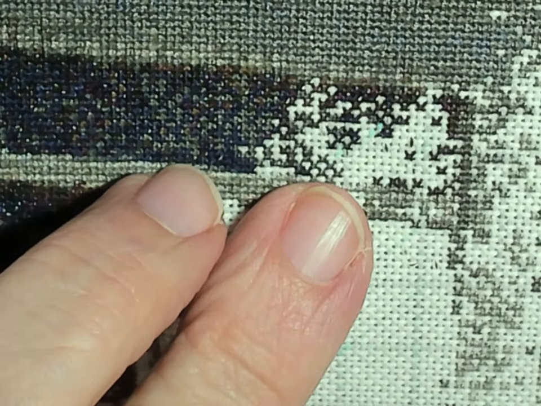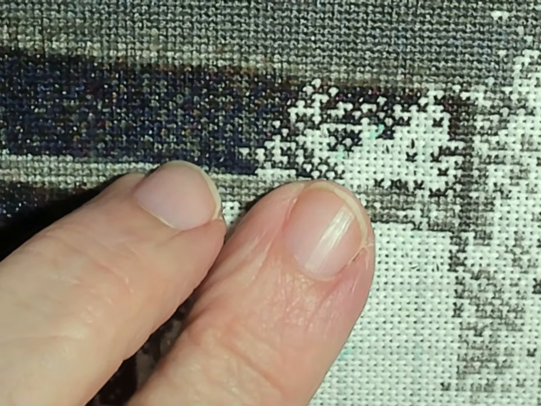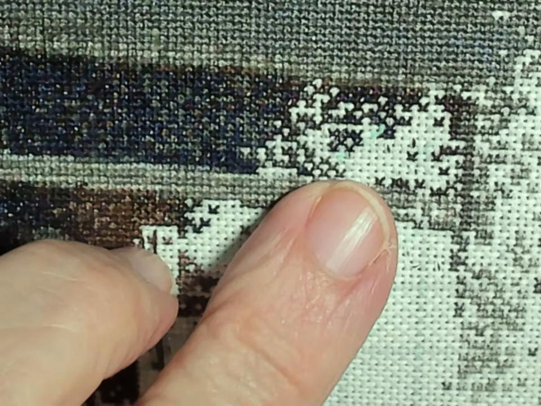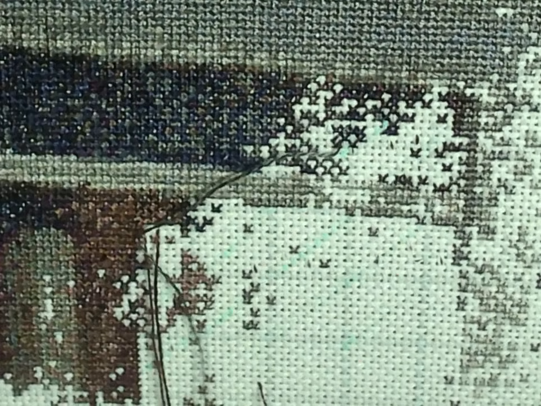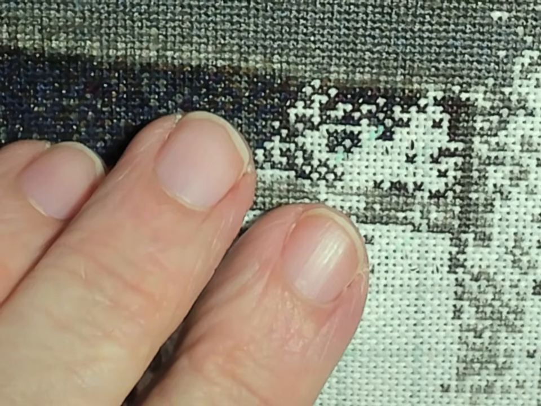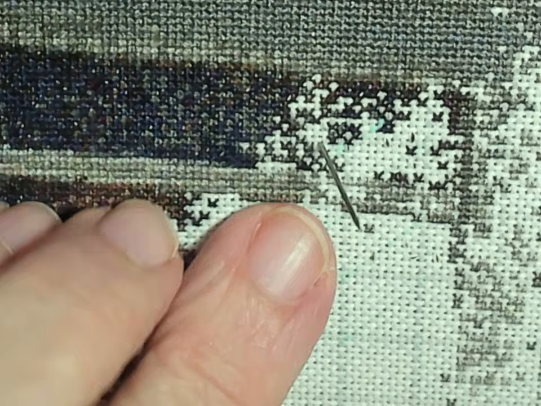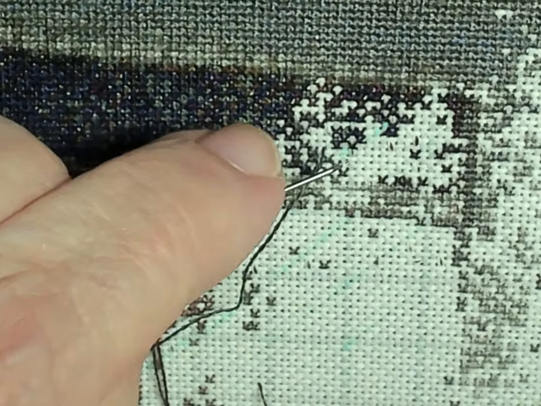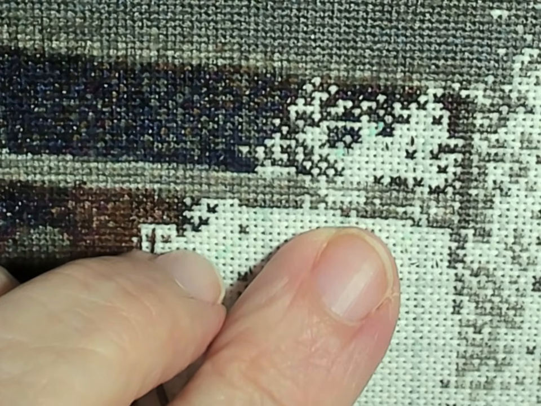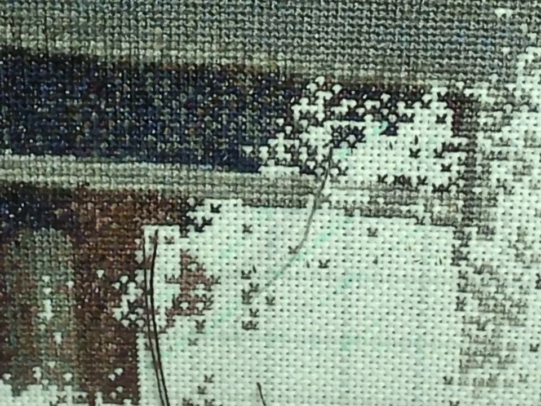But I found that doing cross country within your diagonal works best for me. I was getting very frustrated with having to rethread my needle every couple of stitches.